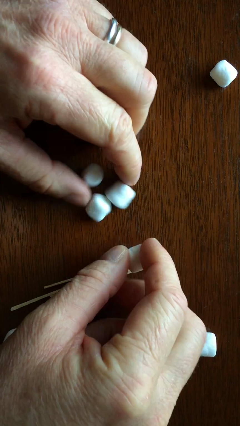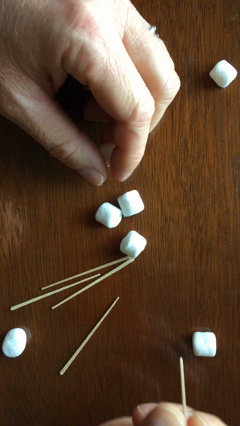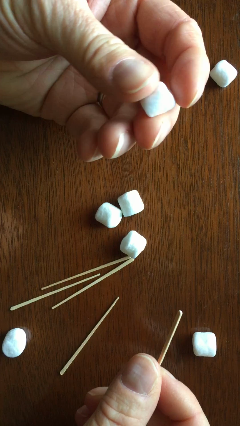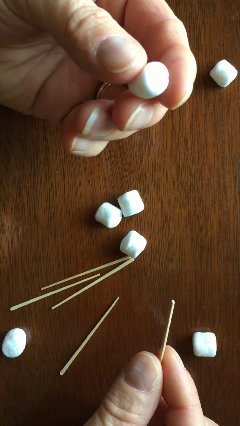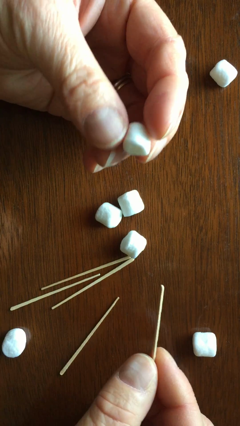Okay, as promised, I'm going to build some models with marshmallows and toothpicks to show you where the angles come from. If you think of each marshmallow as an electron group, of course electrons are negatively charged, so they want to be as far apart from each other as possible.